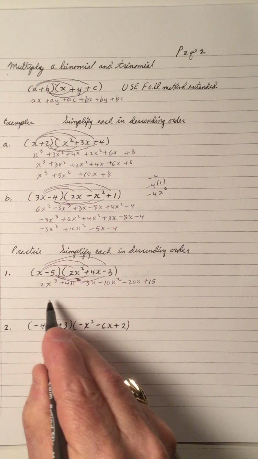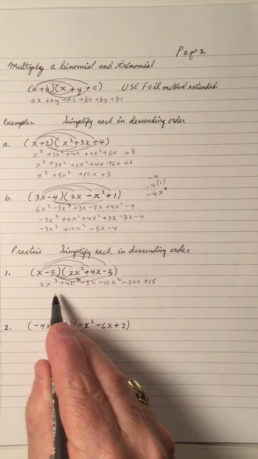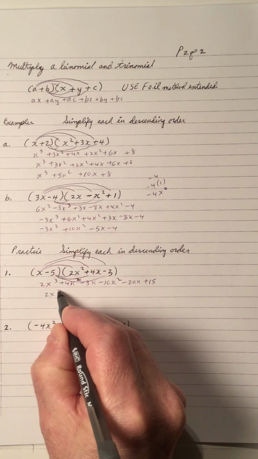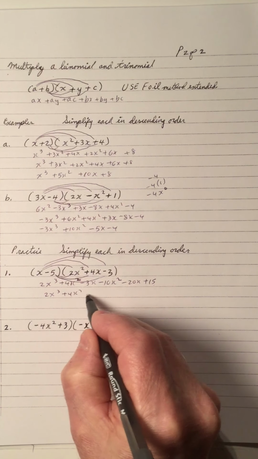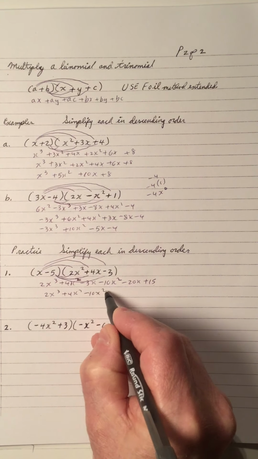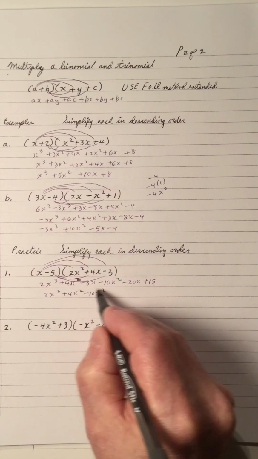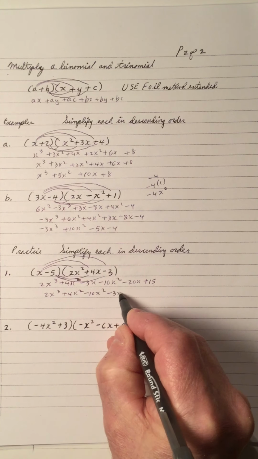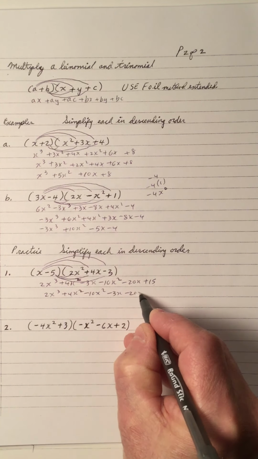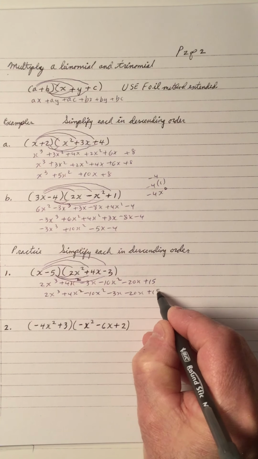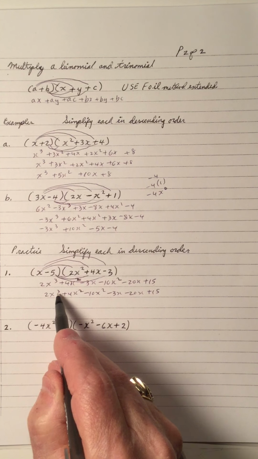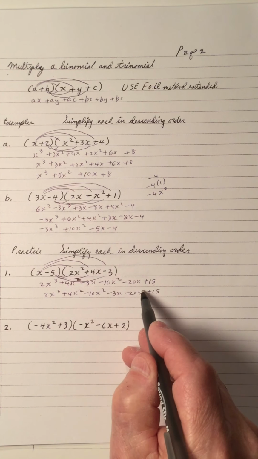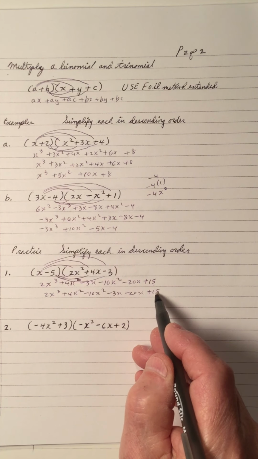And there's a square, so in descending order we have the 2x cubed first, then the 4x squared next, and the negative 10x squared, and then the negative 3x, negative 20x, and plus 15. Notice I'm putting them in descending order of the powers, the 3's and then the 2's, and then the 1's, understood, and then the constant on the right.